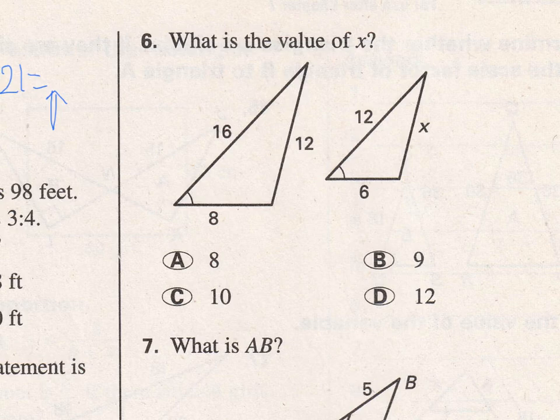Okay, here number 6, they want to know what is the value of x, that side of the triangle. So if we're going to find the value of x, you need to first determine what's the scale factor between these, or you could set up a ratio. That would be easy. So remember, if we're going to go small to big, I'm going to go small over big equal to small over big.